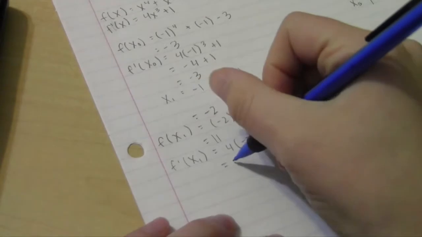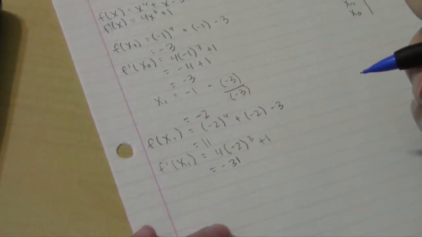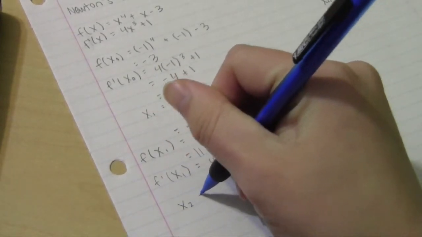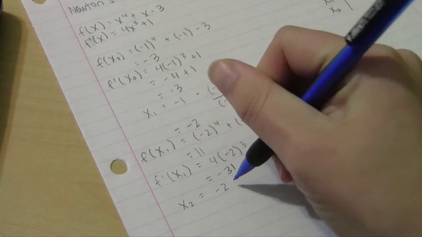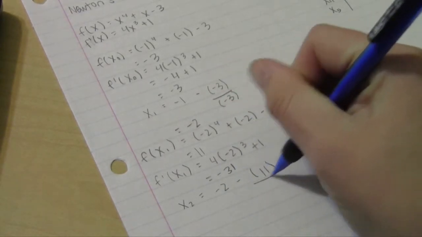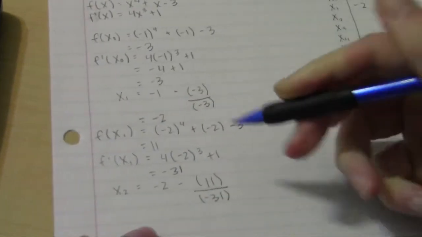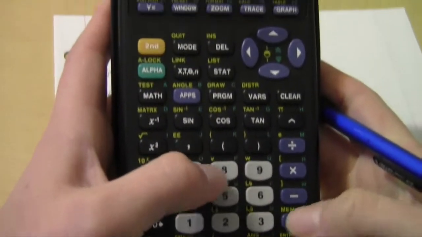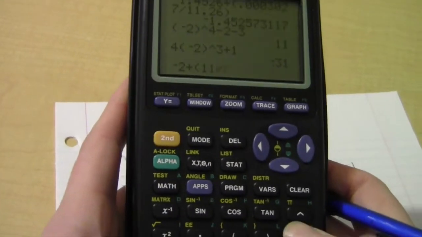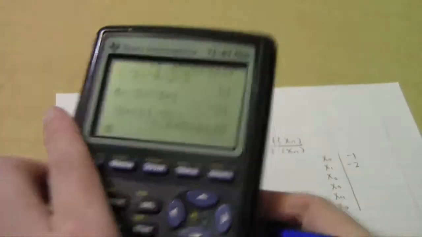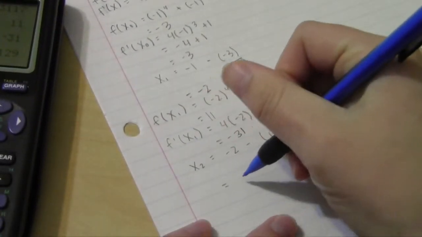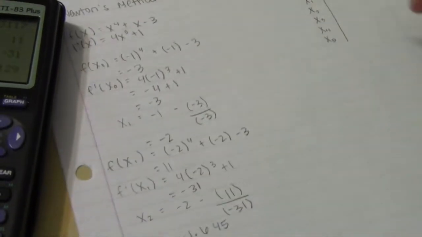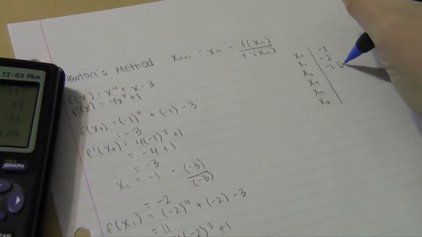So -31. And then when I substitute everything into my Newton's method equation, it's going to give us our x sub 2 value. We know a negative divided by a negative is positive, so we can really just add that fraction. And that gives us an x sub 2 value of -1.645.